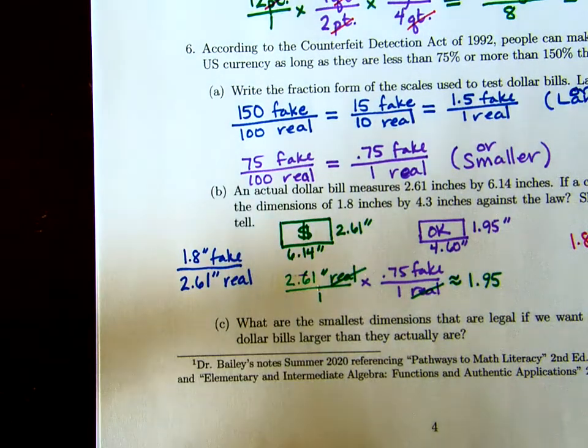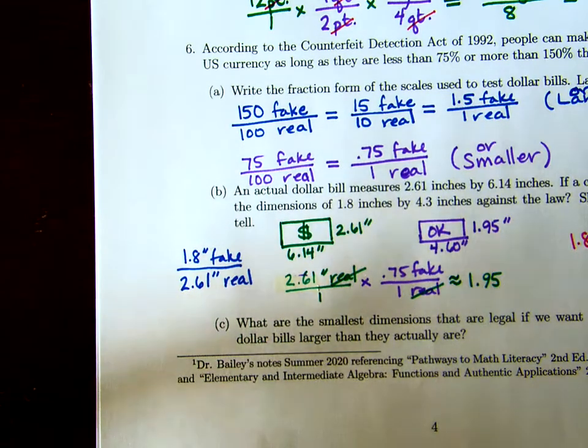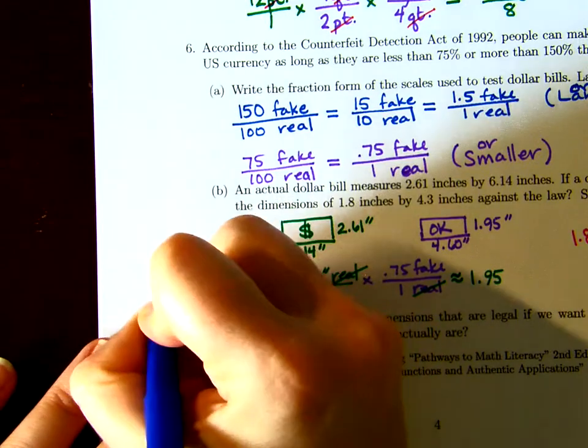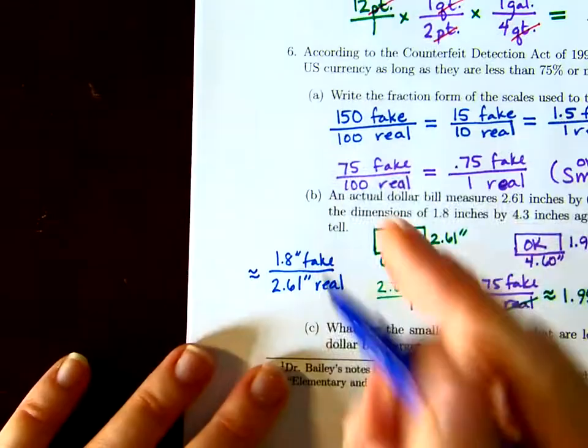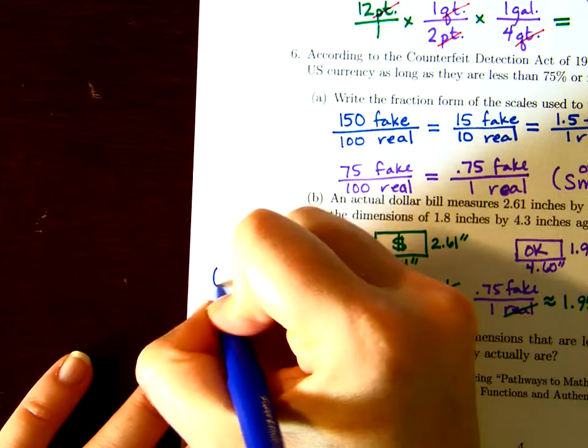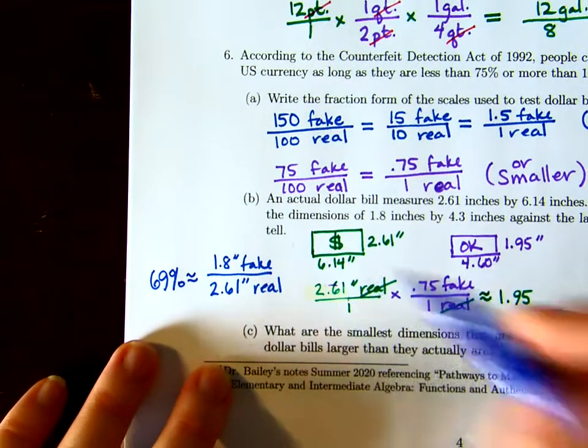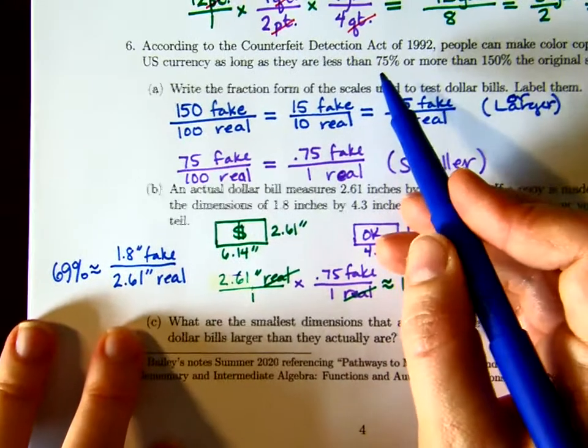And if you scale that down by 2.61, then this is approximately 69%. So it's okay because it's 75%.